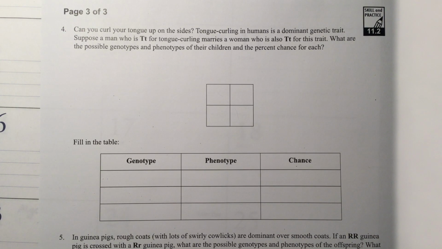Here's the third page. And if you haven't already done this page, I want you to stop what you're doing and try and do this page by yourself first. It says, can you curl your tongue up on the sides? Tongue curling in humans is a dominant genetic trait.